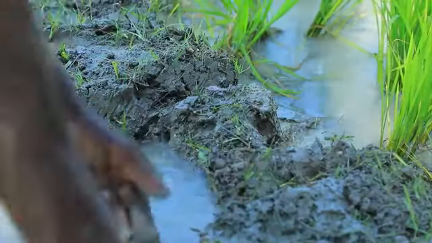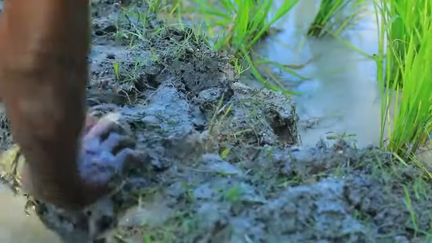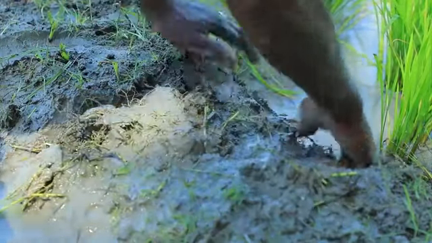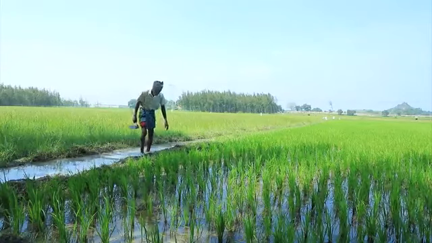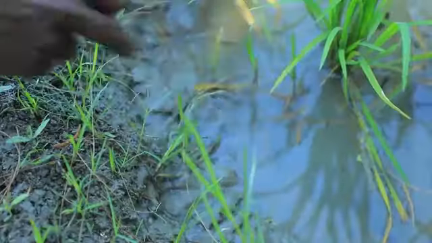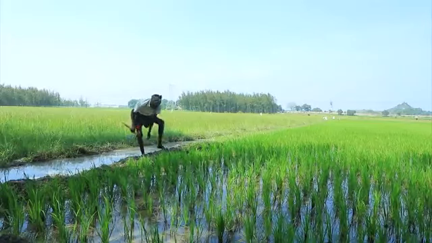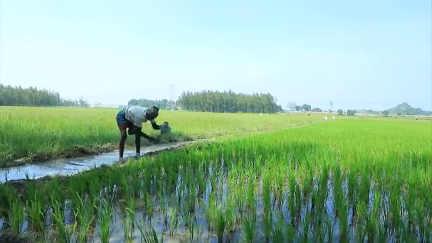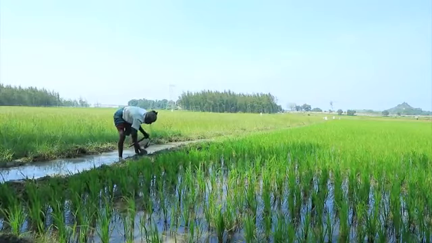Your field will be too wet if it is continuously flooded. Let the field dry out after irrigating it. Irrigate your field up to 2.5 centimeters deep and then let it dry completely. After 4 to 7 days, once the soil is dry enough, irrigate it again.